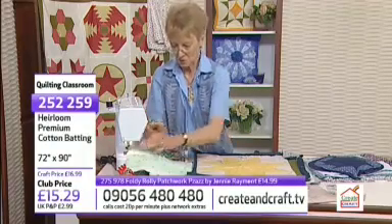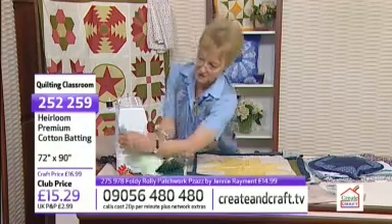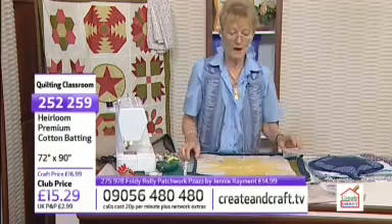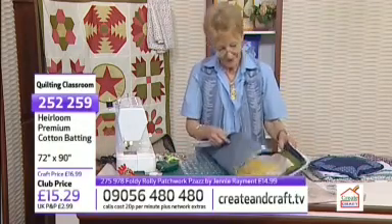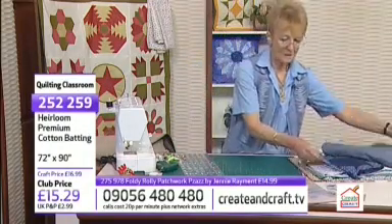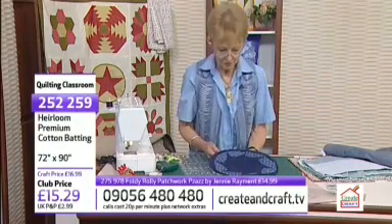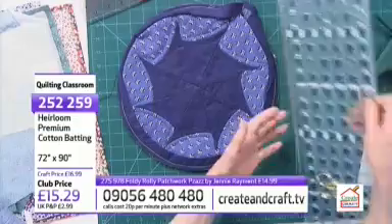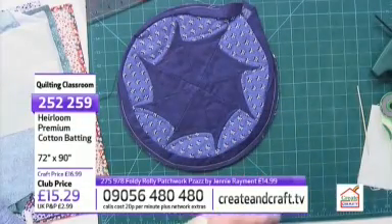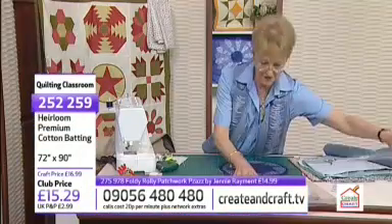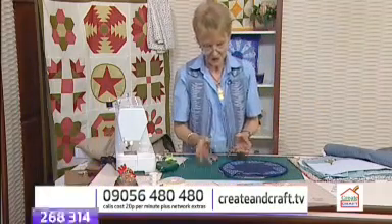Once you've done your quilt and you've done all the quilting on it that you need, we're going to think about binding it. Now, when it comes to binding, if you are binding something that is round, you absolutely 100% have to have bias cut strips. And that is where this ruler comes into play.